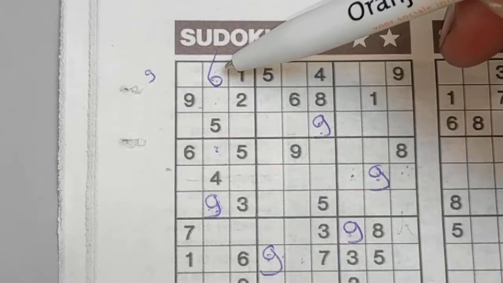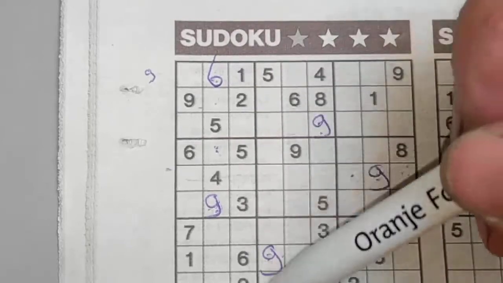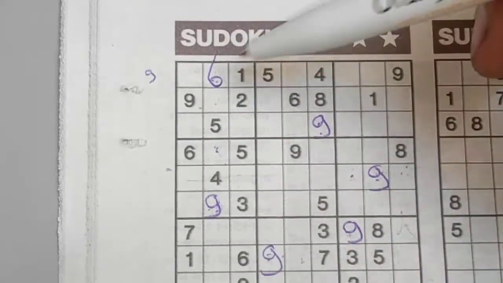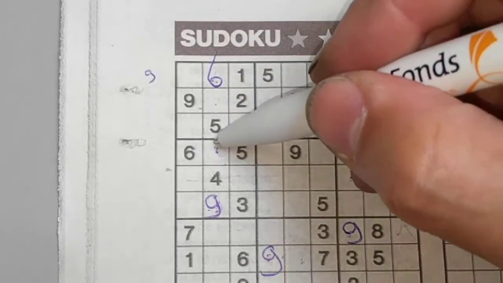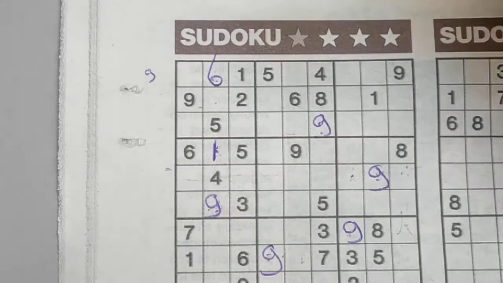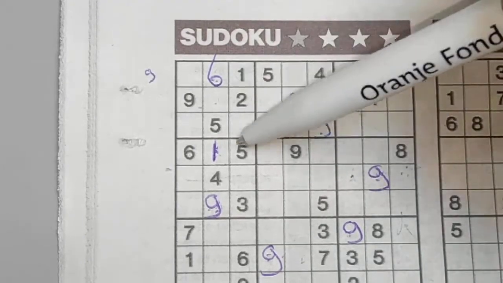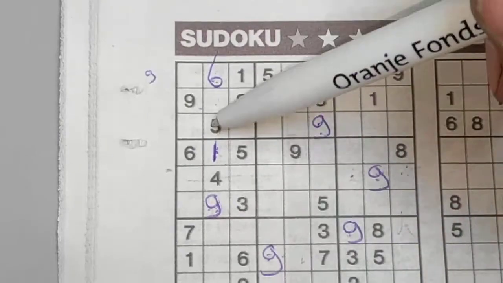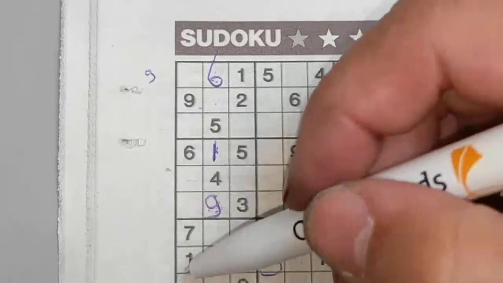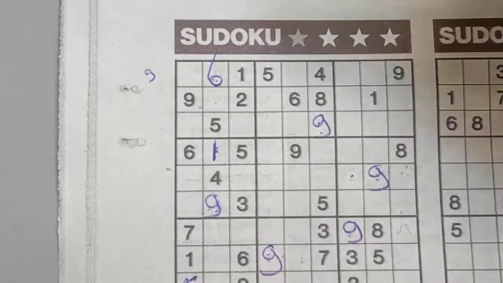We have a 1 in the third column, a 1 in the first column, so in the column between, the second column, the only place for the 1 should be here. Then a 5 in the third column, a 5 in the second column, so in the first column, the only place for a 5 should be here.